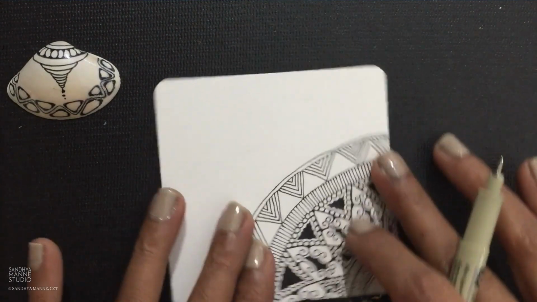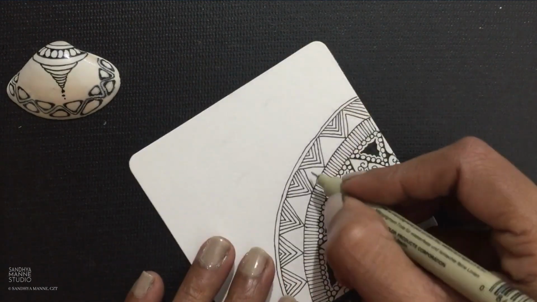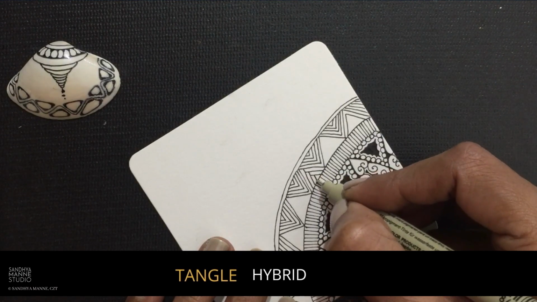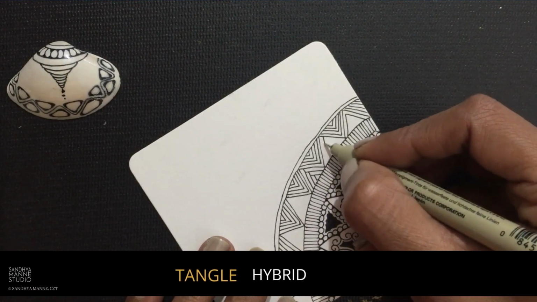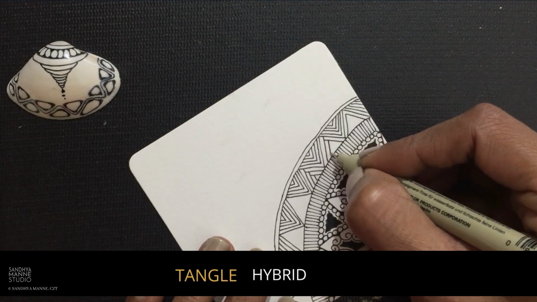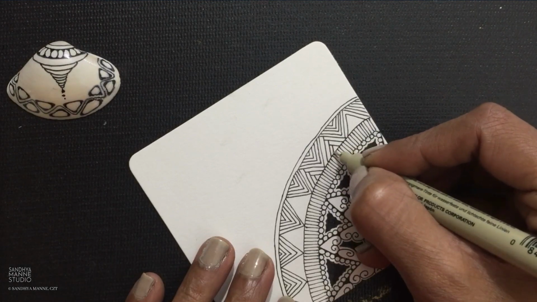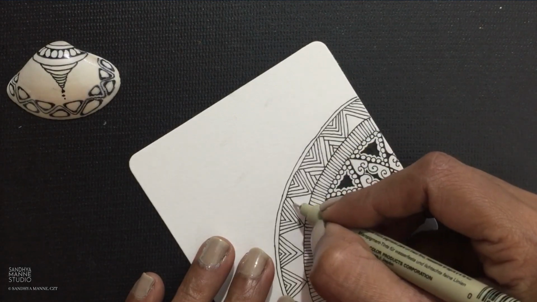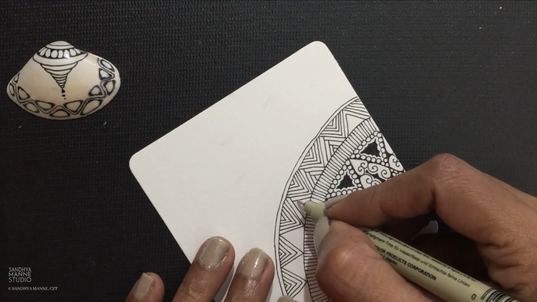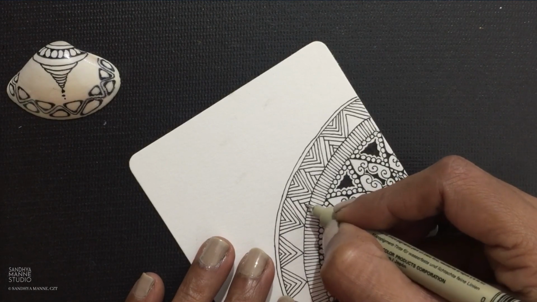Now here I am going to do this tangle called hybrid, like that. So you start on this line, go all the way down, and then you start on this line. So you're going to alternate between right and left, but make sure you don't start from here, but you start from the line that is recently made.